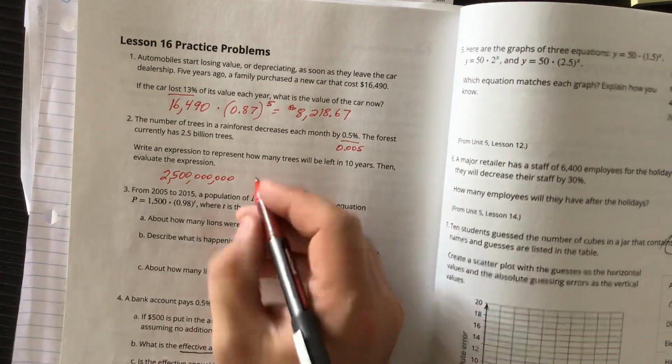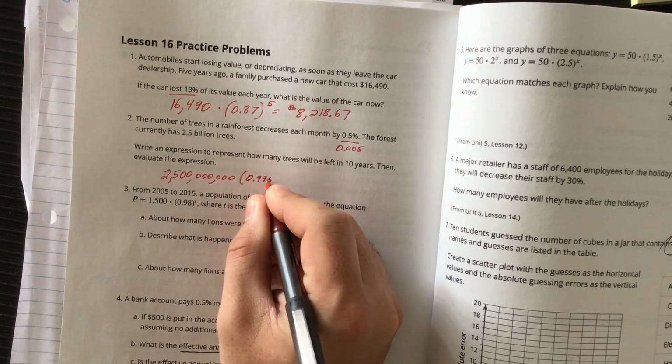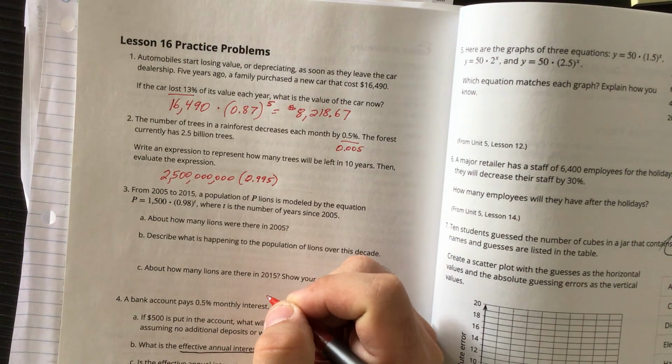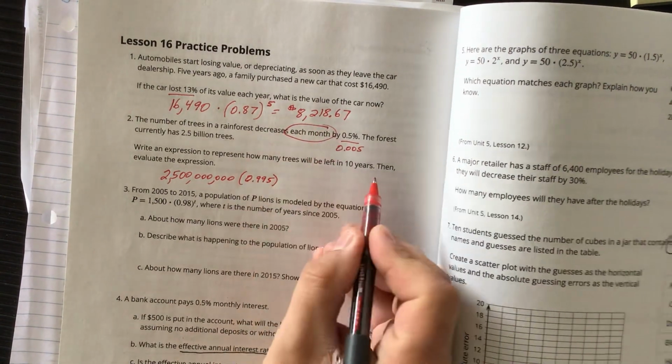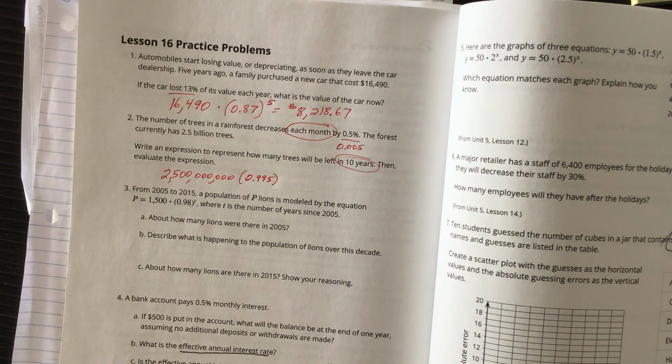That means it is retaining 0.995. And notice that it says monthly and this says years. So I've got to figure out how many months are in 10 years. That's 120.